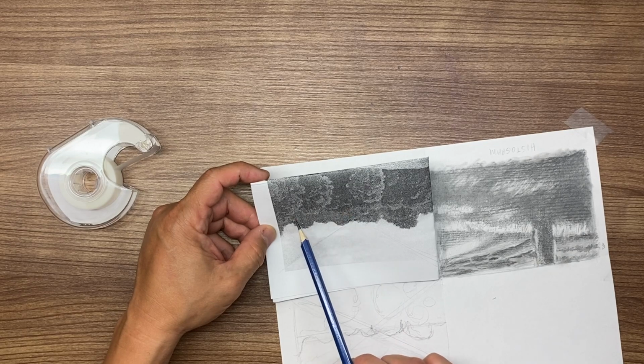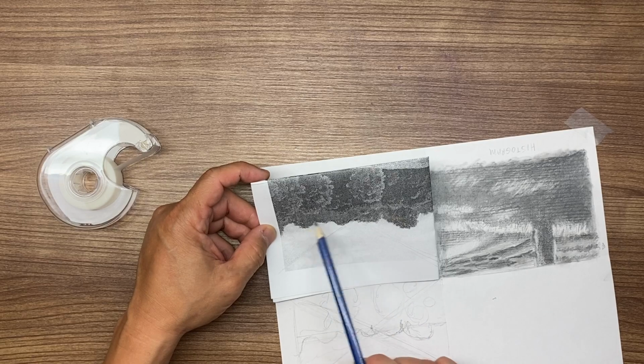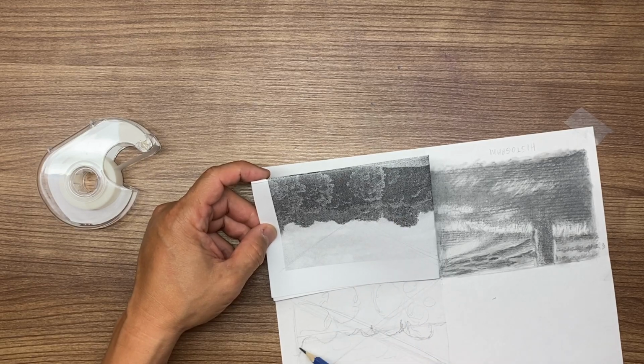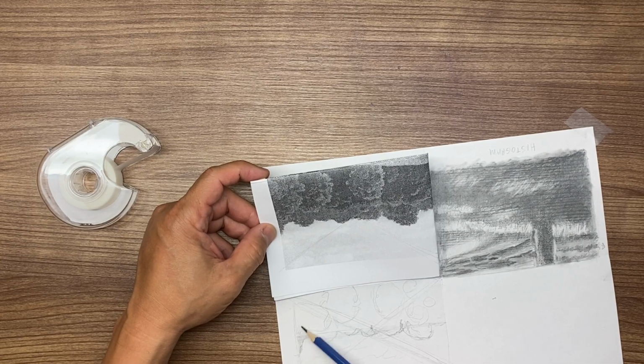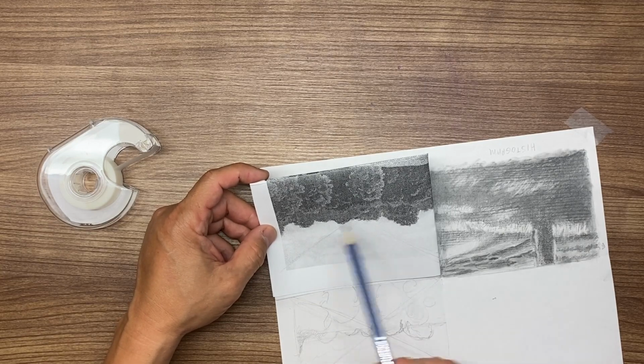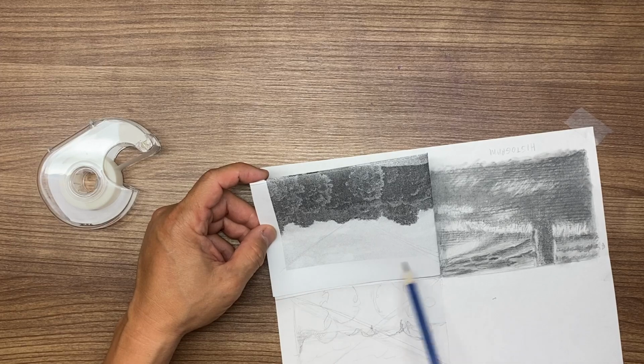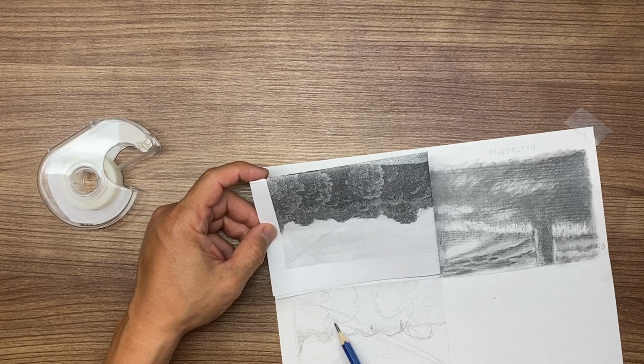So I'm going to start off with drawing this tree line up on the top here, one piece at a time, these shapes first. And just blocking it, I'm just going to use a circular motion. So I want a separation between this area versus the lighter area. Again, patience, circles.